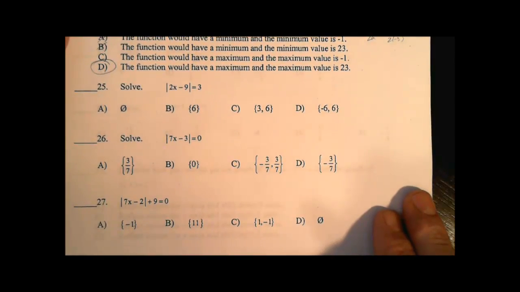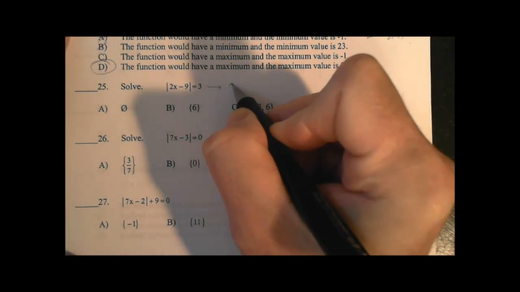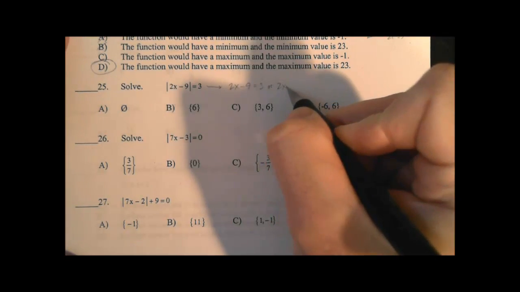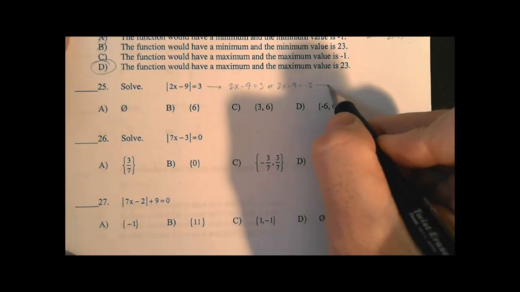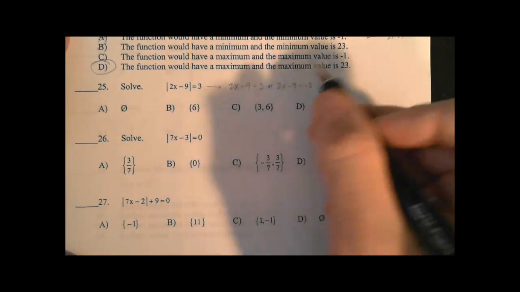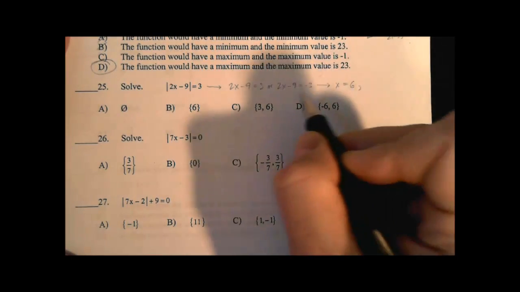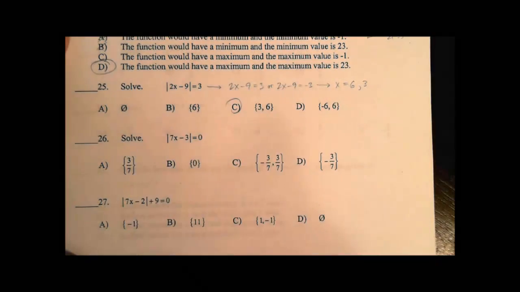Number 25, we have |2x minus 9| is 3, and one of our transformations says that this will give us 2x minus 9 equals 3, or 2x minus 9 equals negative 3. And each of those can be solved by adding 9 and dividing by 2. So x is 12 over 2, which is 6, or x is 6 over 2, which is 3. And so we get the solution is C.